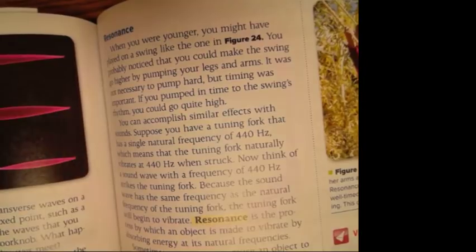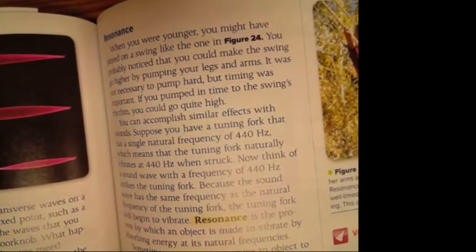Okay, we're going to work on standing waves and resonance, as well as nodes, in another video because this video is long enough. So thank you.